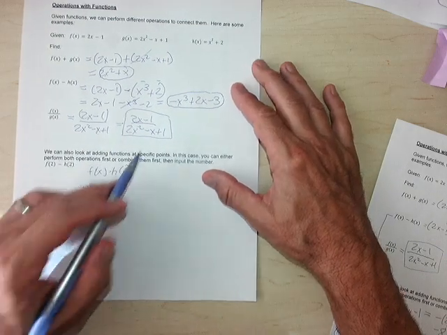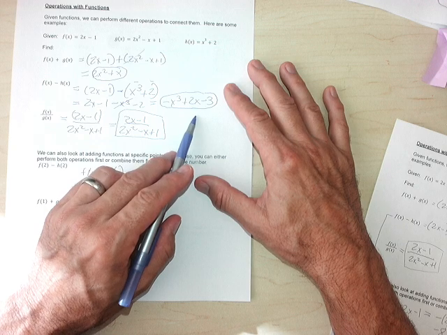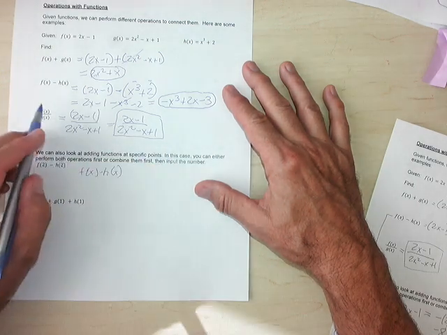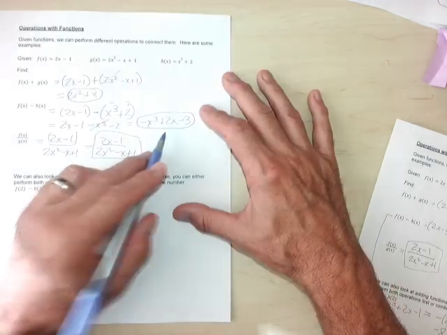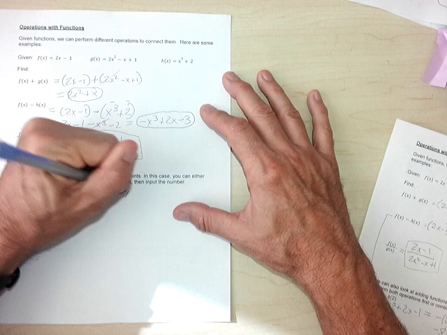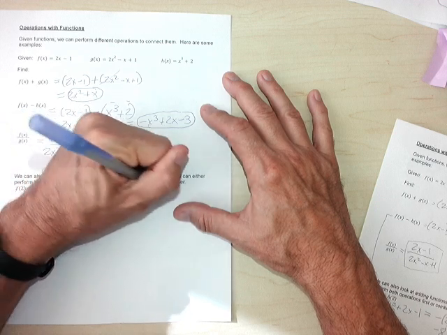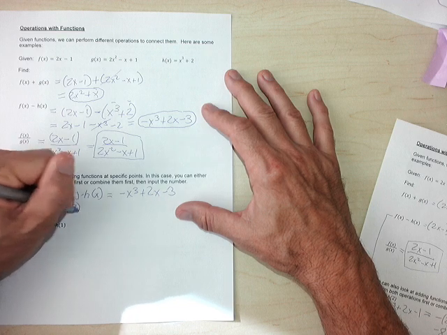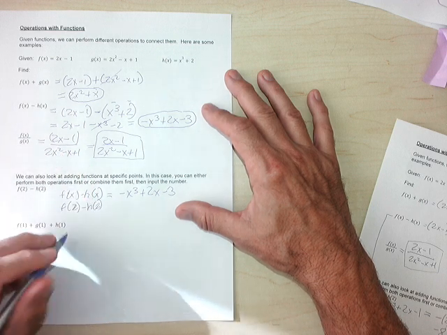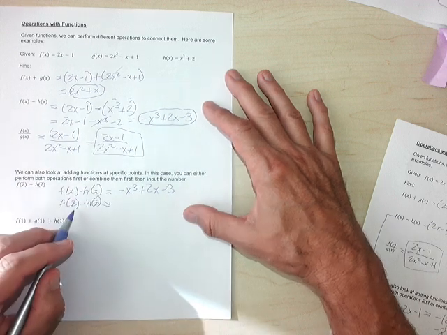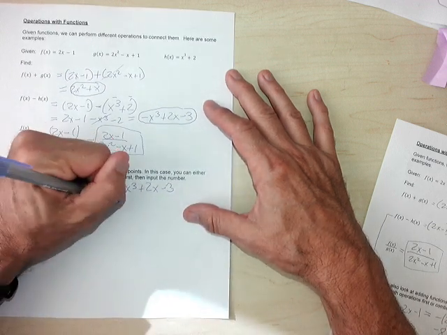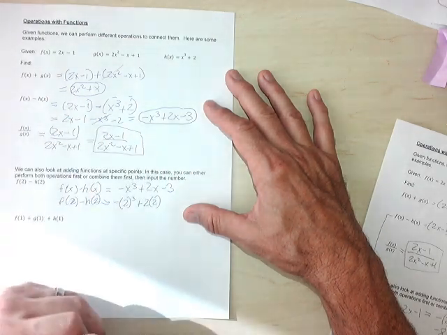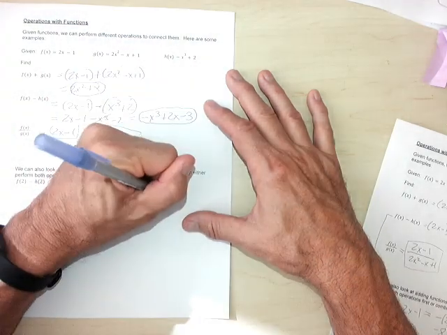And I'm going to do that because guess what? I already have my answer up here. So I have f of x minus h of x. I solved it right here. So that equals negative x to the third plus 2x minus 3. So now if I want f of 2 minus h of 2, I can just plug in 2 into this equation for the answer. So I get minus 2 to the third plus 2 to the 2, okay, minus 3.